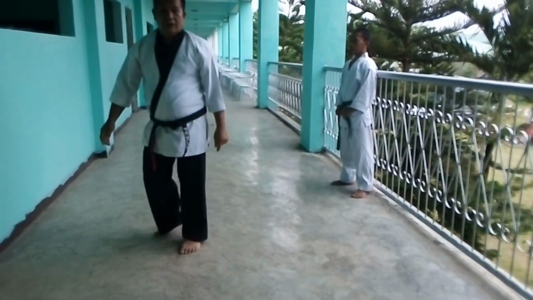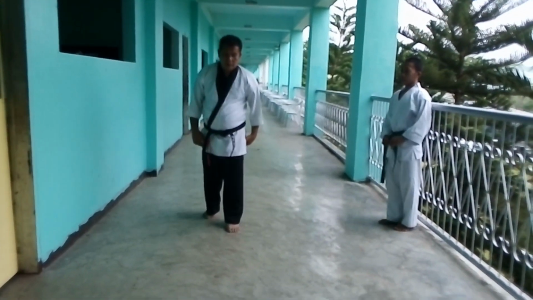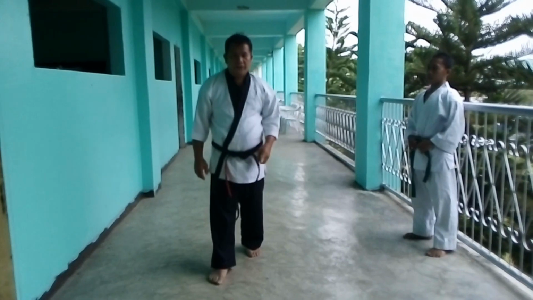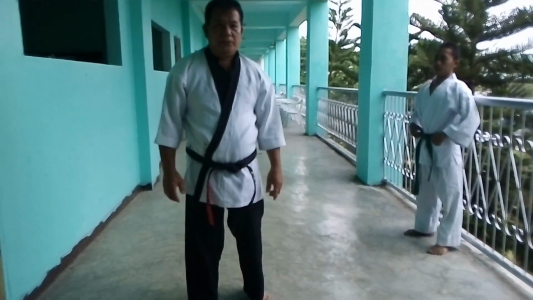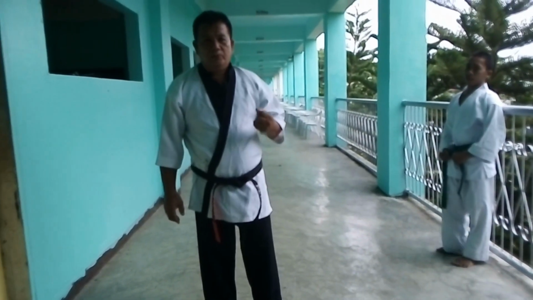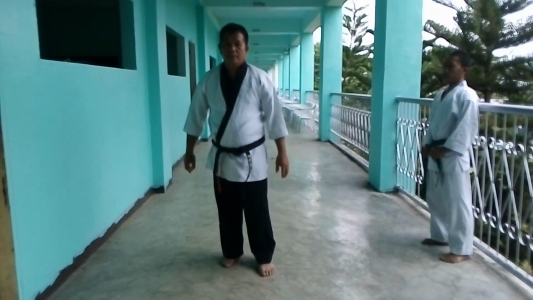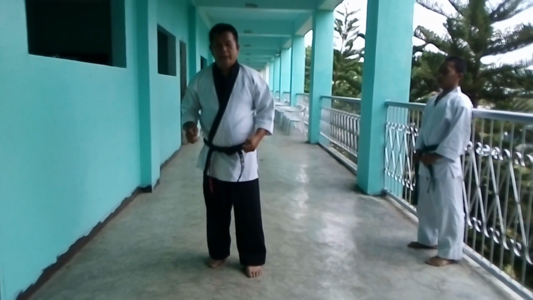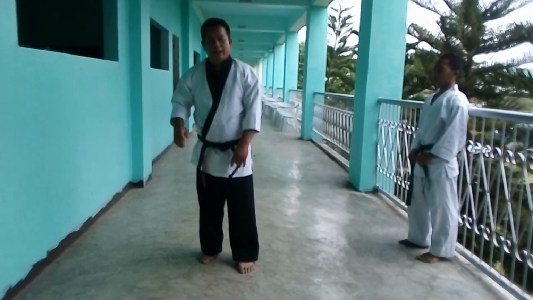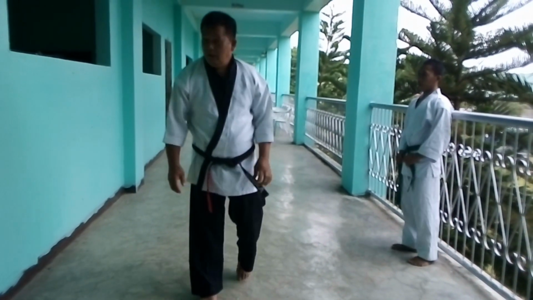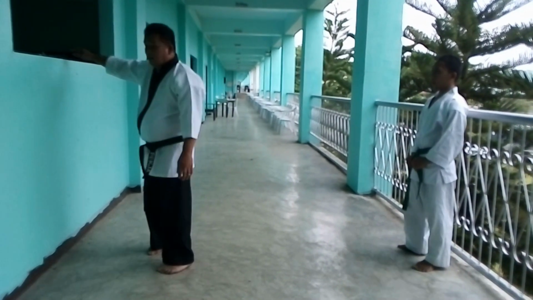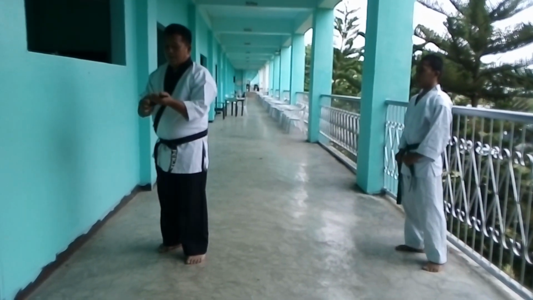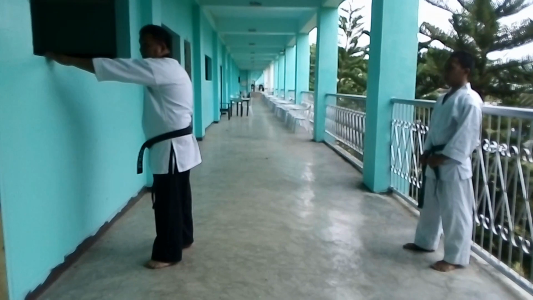Now don't worry about your moves. Don't worry about your stepping. Any steps which are convenient for you are okay. All you need is to study and master the hand blocking techniques of knife defense. As I told you, we have 6 types of knife attack.